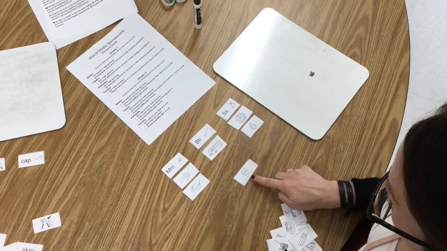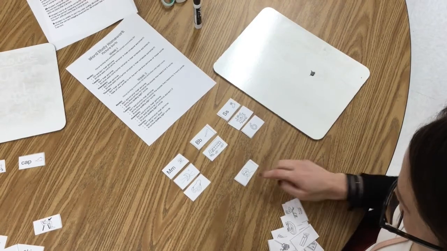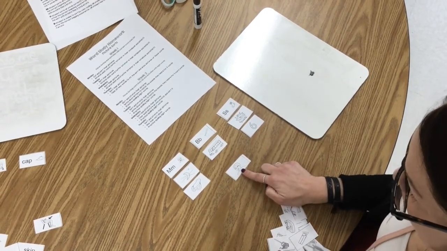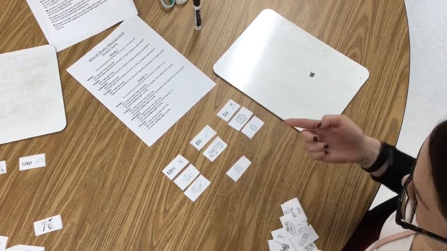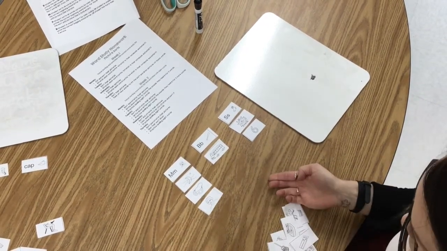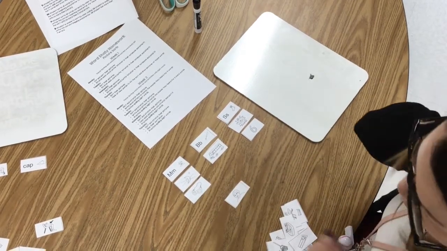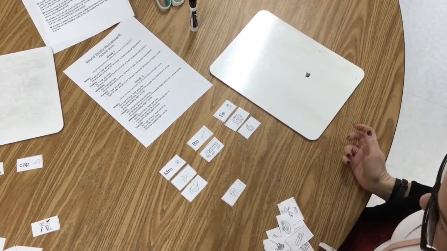Boy. B-oy. Boy. Now here's the other thing. Your child might look at this and say, well, that's a man. If they think it's man, if they can justify that to you, then they can put that here for man, as long as they can explain to you what they thought the picture was, because we're not going to lie, some of the pictures are a little confusing.